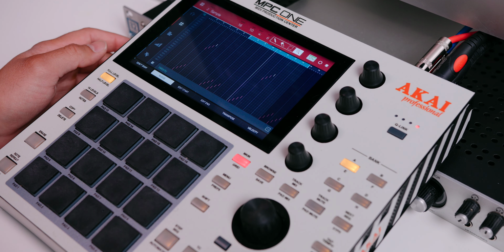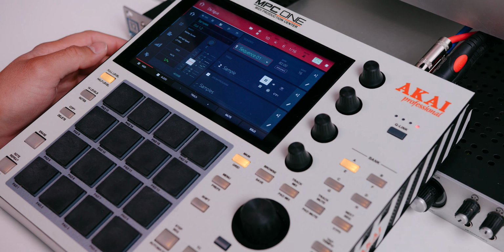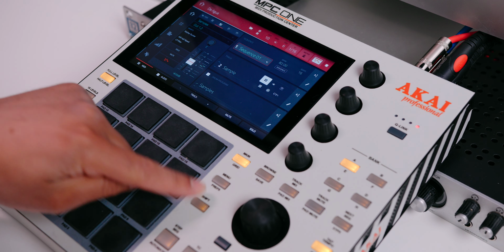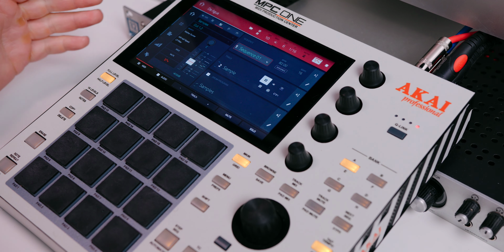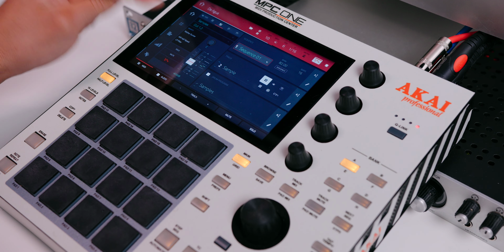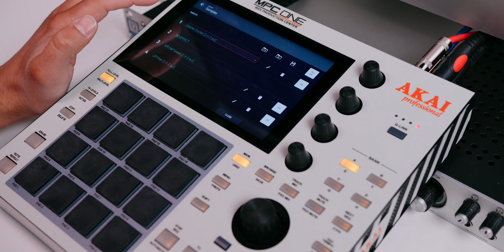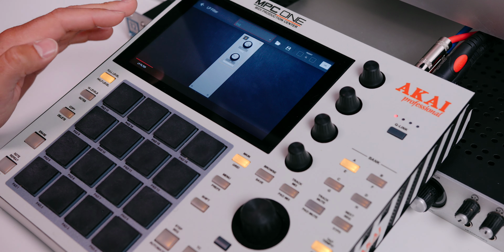All right, so the way I'm going to do that is I'm going to go right here to my home page. I'm going to hit shift automation. Now it's on write mode. So if I hit play and I start messing around with these parameters, it's going to record that into that sequence. So I'm going to go ahead and go to this low pass filter.